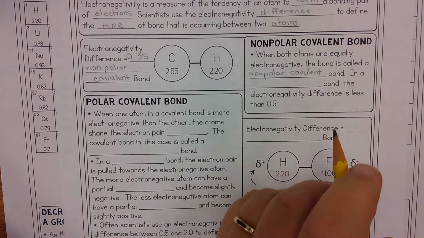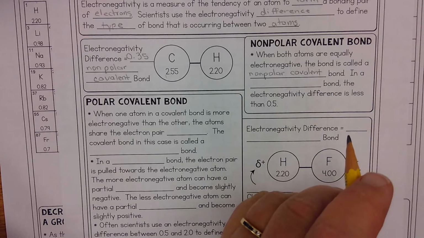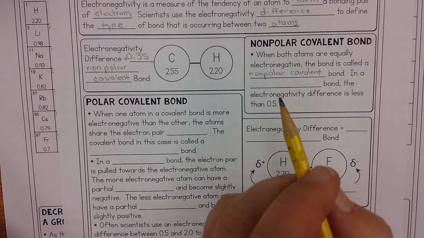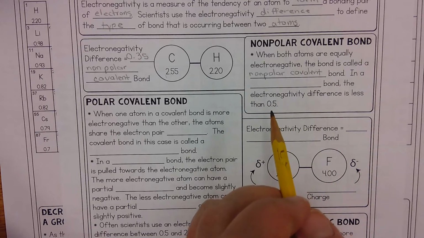While you're writing that down, I'm going to turn my phone off. So, non-polar covalent bond. That was a text from Miss Wilson, by the way, just FYI.